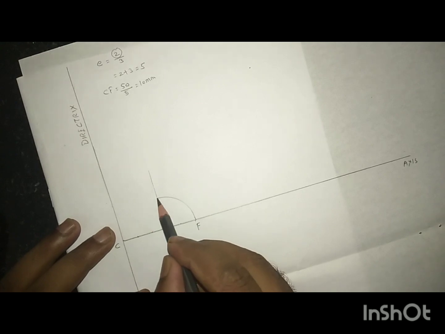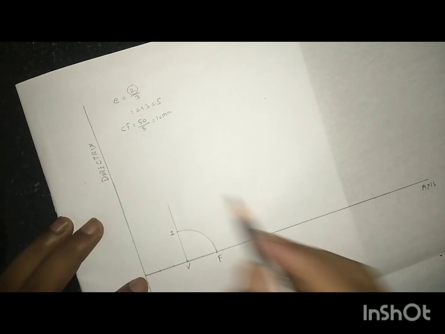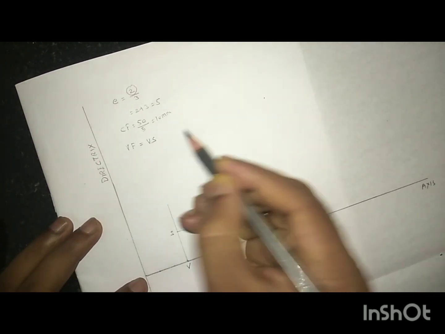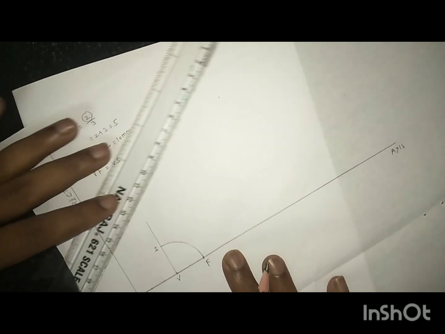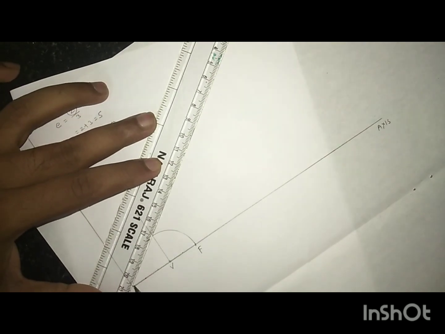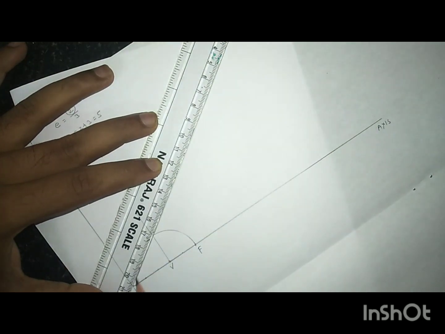At this point, I give the name S. So the distance between V and F is equal to V and S. Now you connect S and C and draw one straight line.